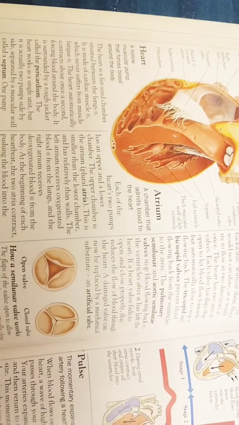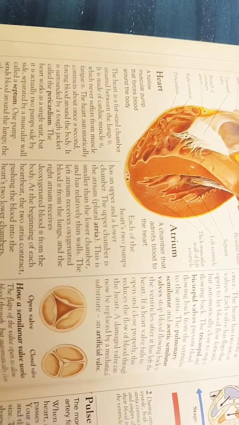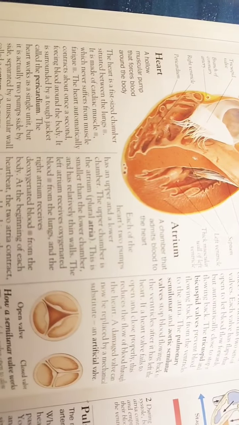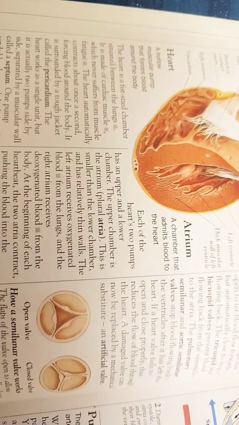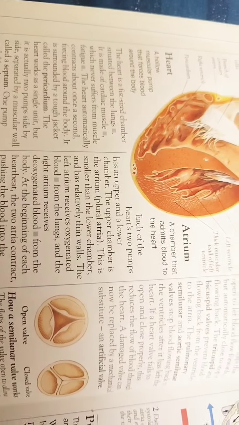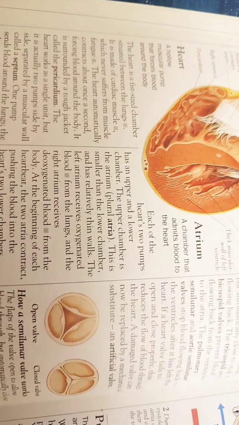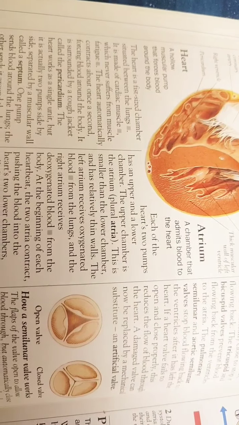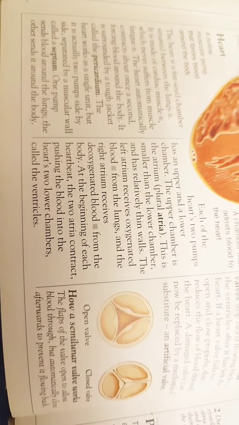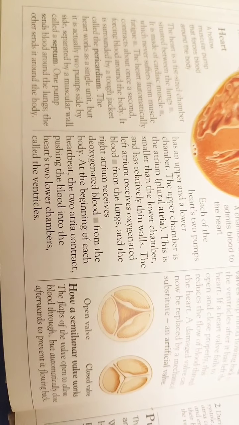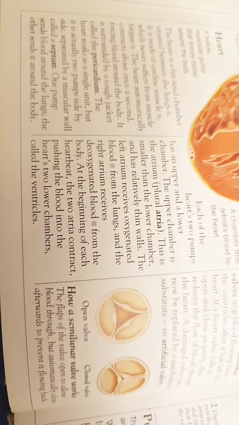So I want to discuss the atrium next. Atrium is a chamber that admits the blood to the heart, and each of the heart's two pumps has an upper and a lower chamber. The left atrium receives the oxygenated blood from the lungs, and the right atrium receives the deoxygenated blood from the body. At the beginning of each heartbeat, the two atria contract.